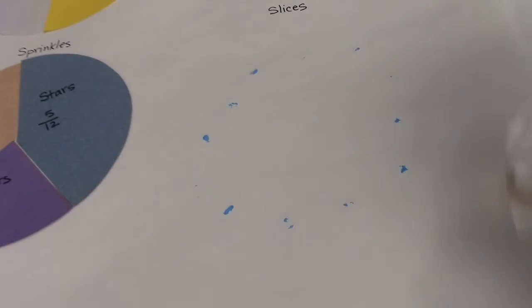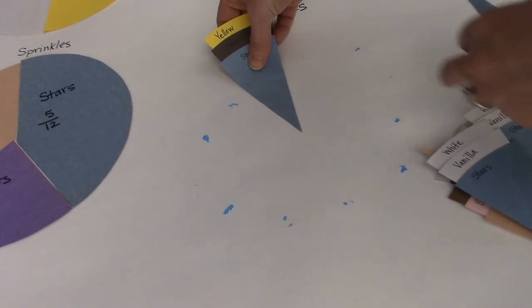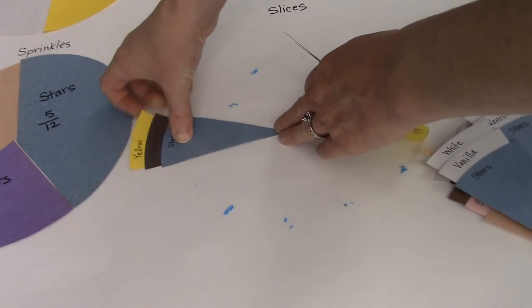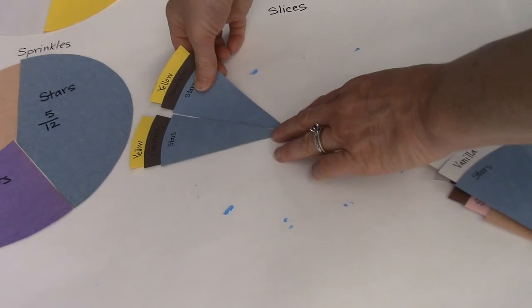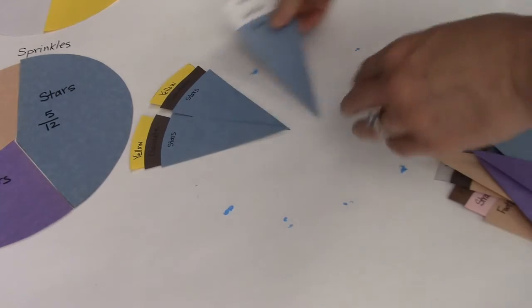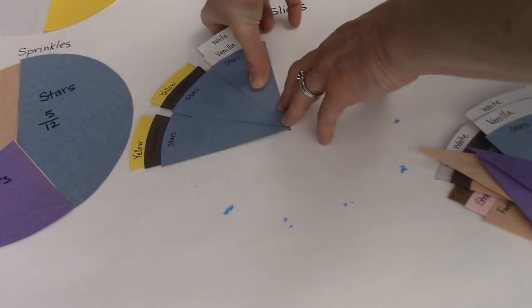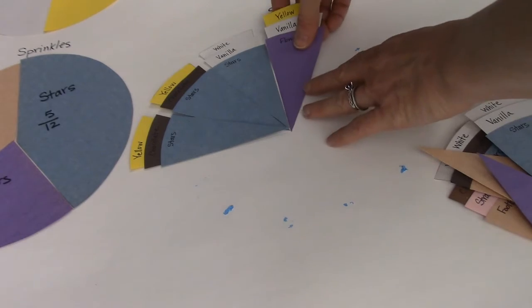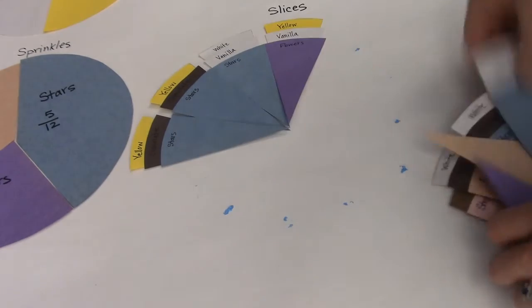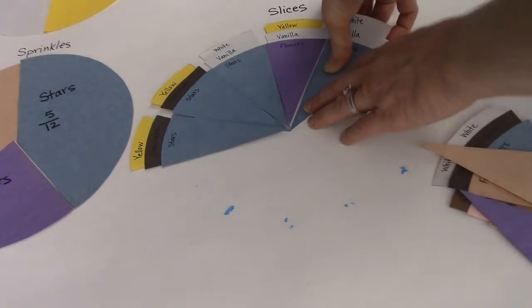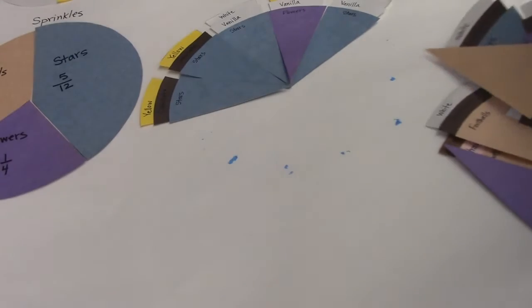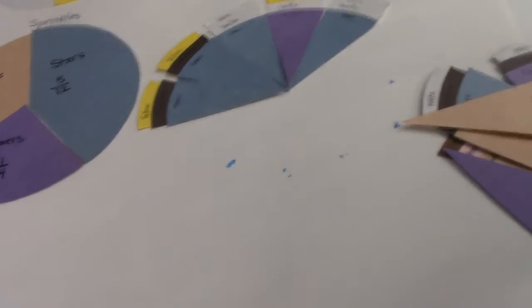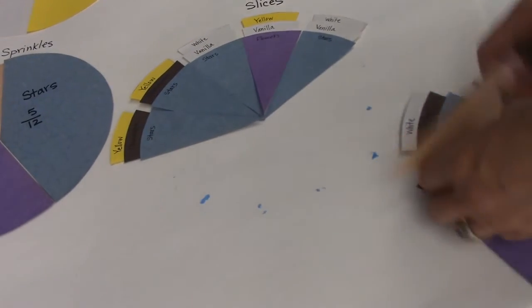Once you have those 5 done, you are more than welcome to go ahead and create the circle like I originally had. And it doesn't matter how they go on here. I'm just randomly putting them on, and they're probably different than how they were when I first showed you this. I just want to be able to show all of them.